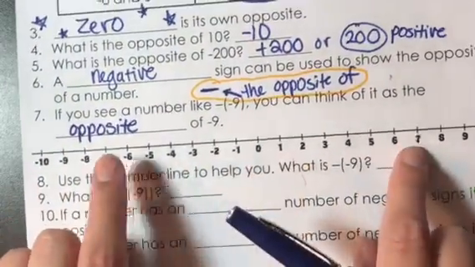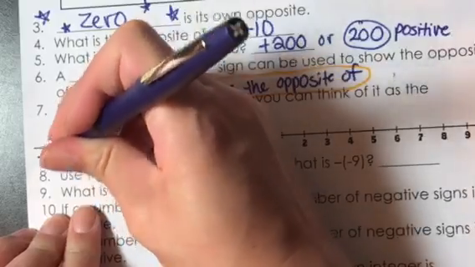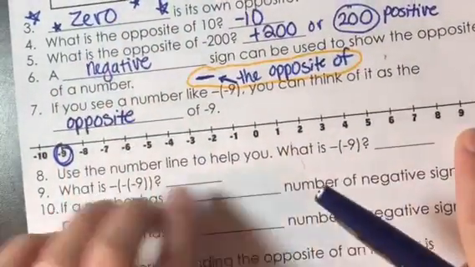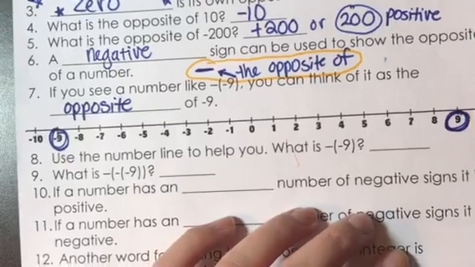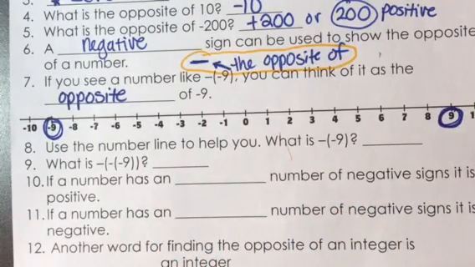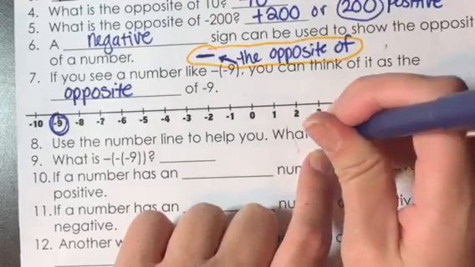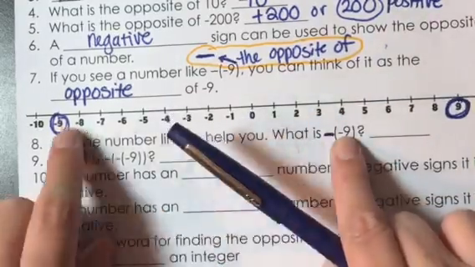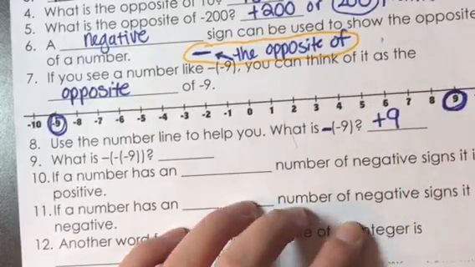Actually, oh, I didn't see that down here. So the opposite of negative 9. I'm going to go to negative 9. I want the opposite of that. It would be positive 9. So we're going to use the number line. The opposite, because that's what that dash means right here. The opposite of negative 9 is positive 9.